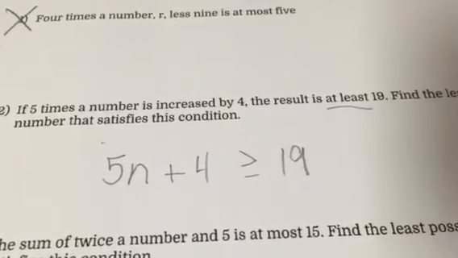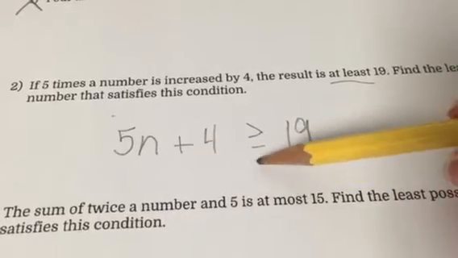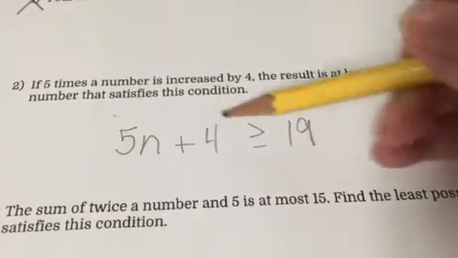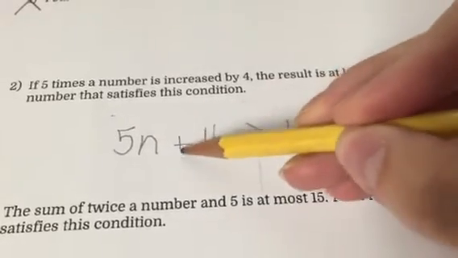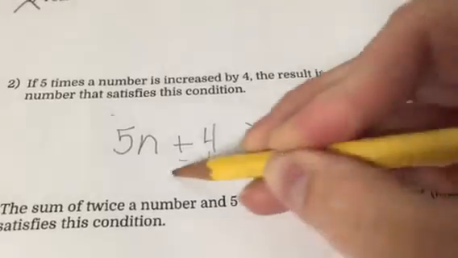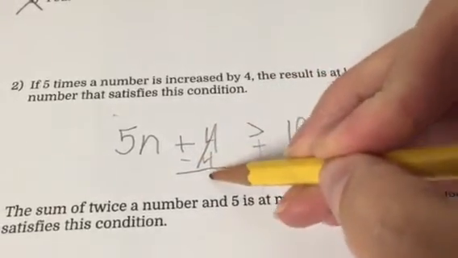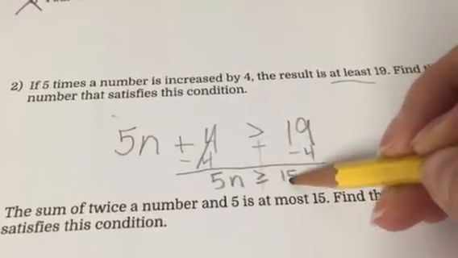Now we need to graph it, but before we graph it, I need to get it into the form where n is greater than or equal to some number. So I'm going to solve. To solve, we do the opposite of adding or subtracting first. So we're going to subtract 4 from both sides. We're left with 5 times n is greater than or equal to 15.